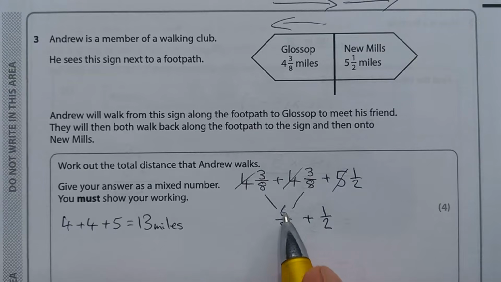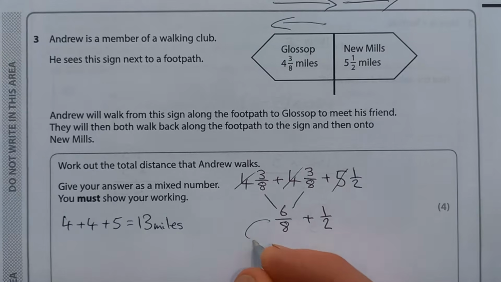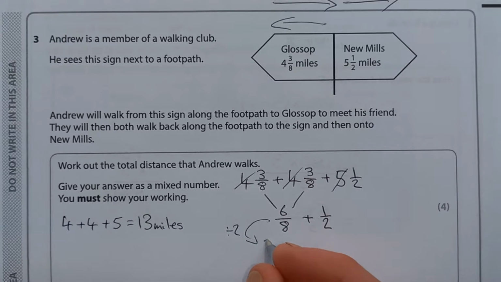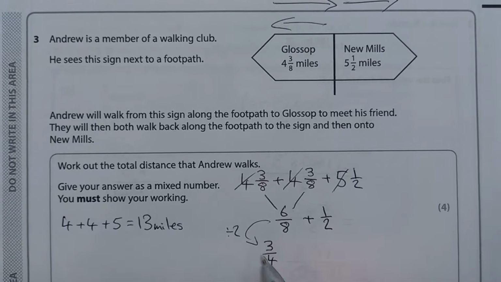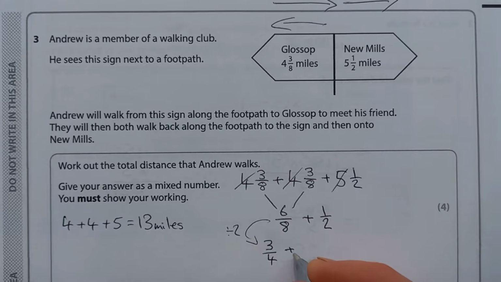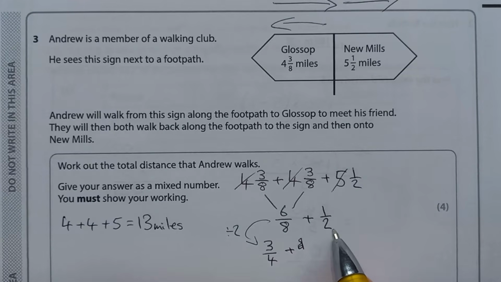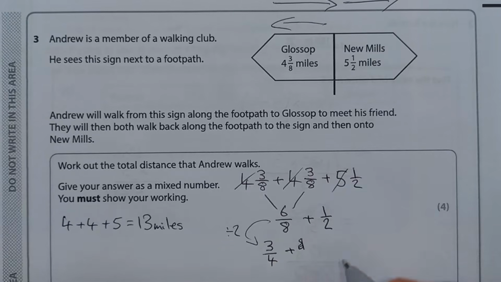Well, before we add these, this 6/8, we can simplify this. I know that because both the numerator and the denominator are even, so I know 2 goes into both of them. So if we divide top and bottom by 2, well, 6 divided by 2 is 3, and 8 divided by 2 is 4. So we've simplified this to 3/4. We've still got to add on the half, but we're still going to have different denominators. So how can we turn the half into something with the same denominator as this?